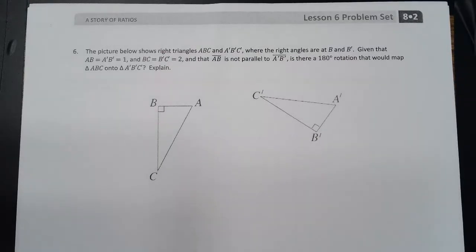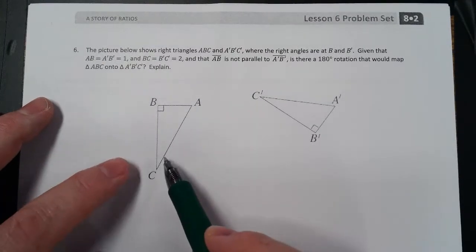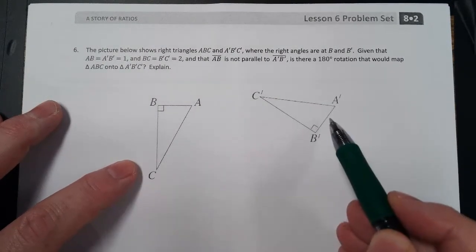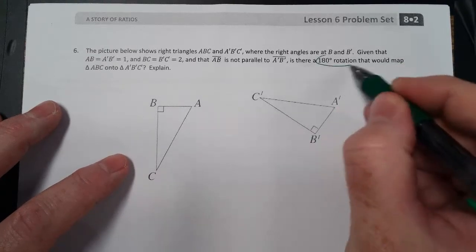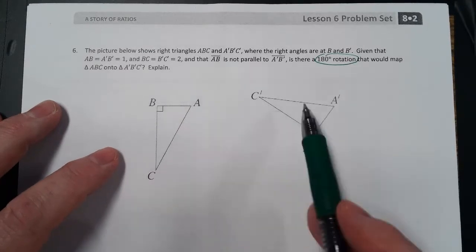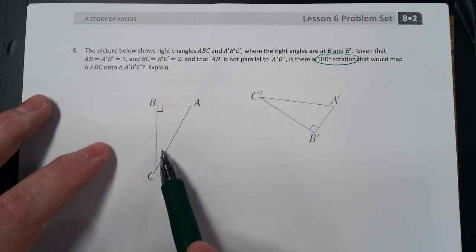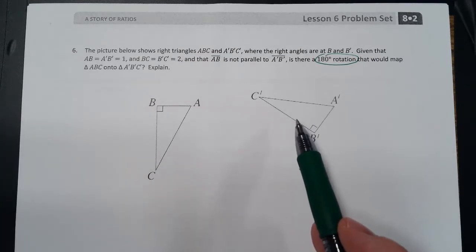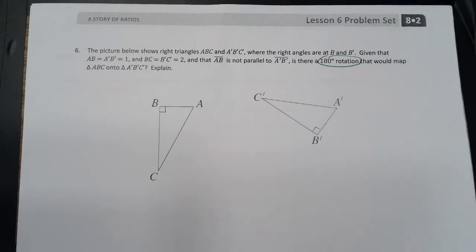There is a number 6 on the problem set. Number 6 is asking, is it possible to rotate ABC to make A prime B prime C prime? Is it possible that a 180-degree rotation will do this? Not just any rotation. Is it possible for a 180-degree rotation to move this here? Why or why not? So have some fun with the problem set. Make sure you try your best. Make sure you check your work and make sure you ask for help if you need it.